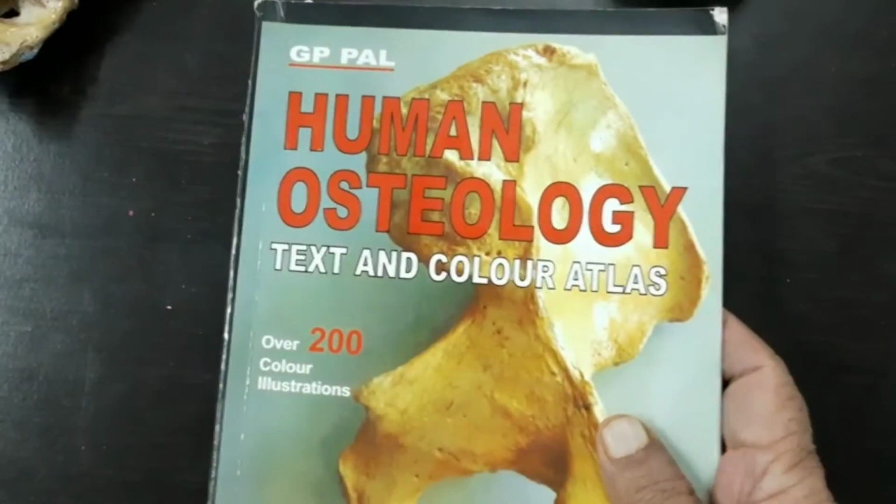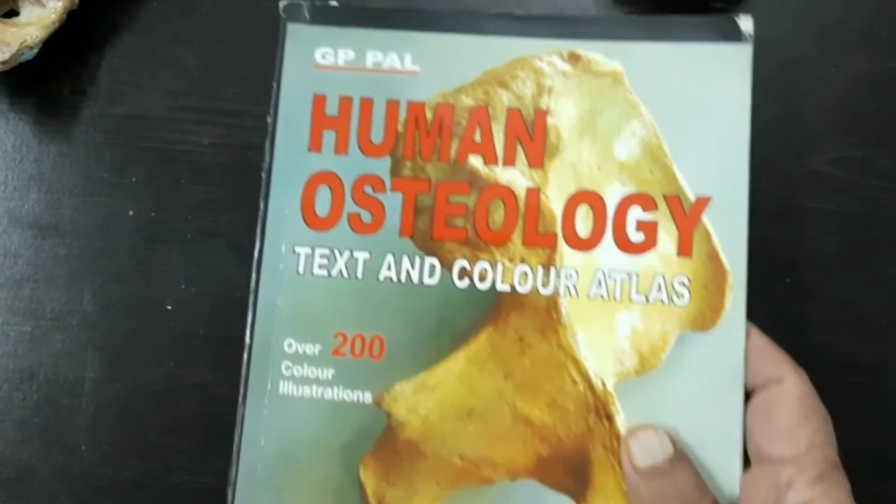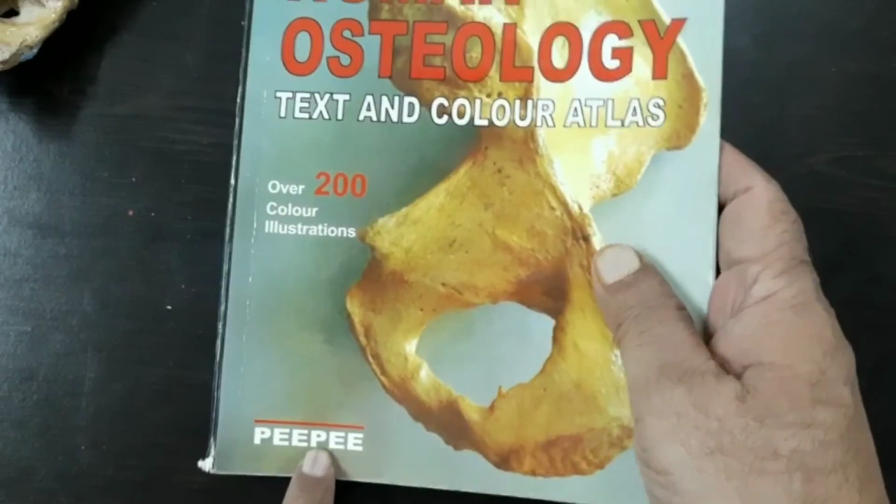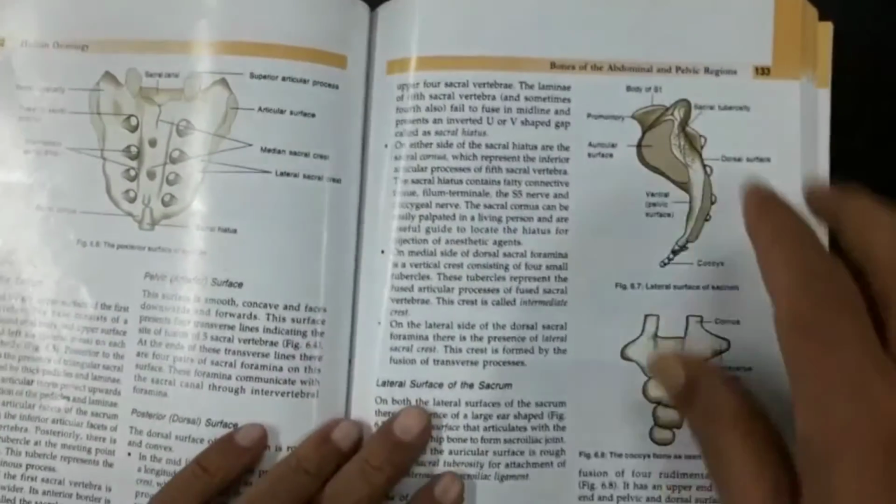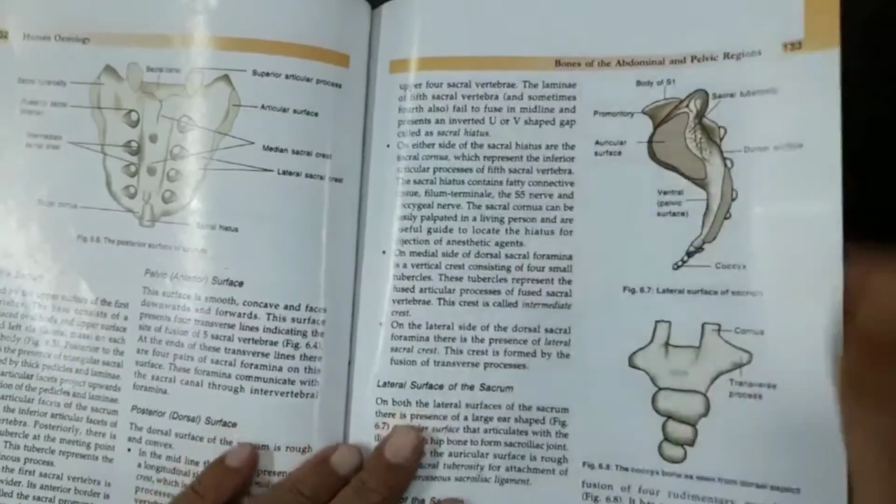Let us see this book. This is the book on human osteology, written by me, published by the publishers, and I acknowledge their permission for the use of this book.